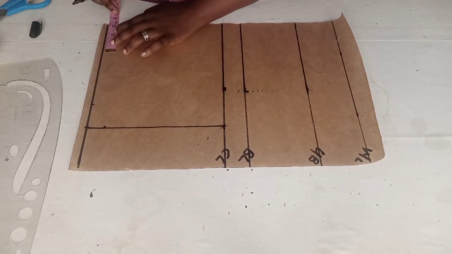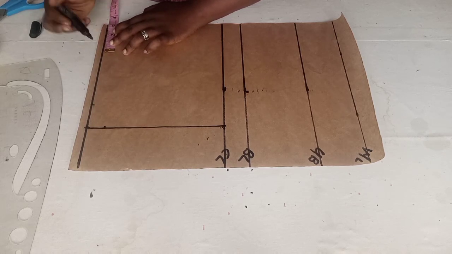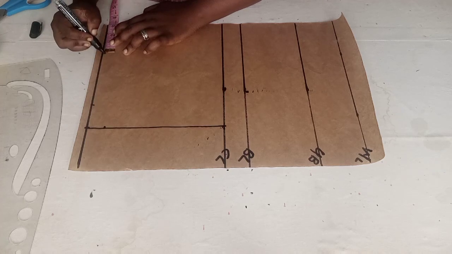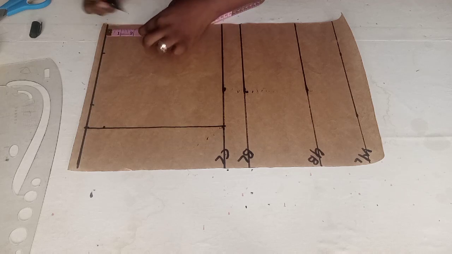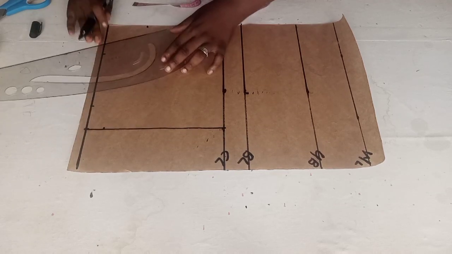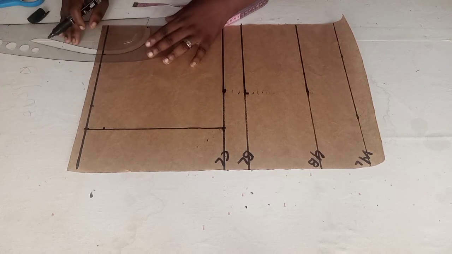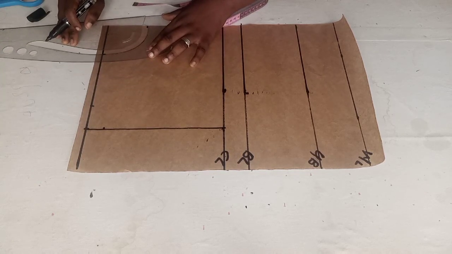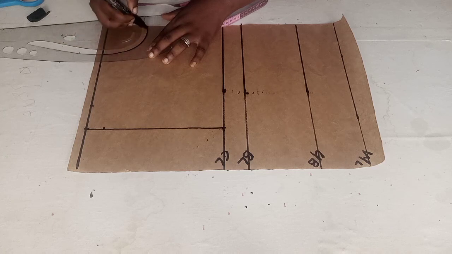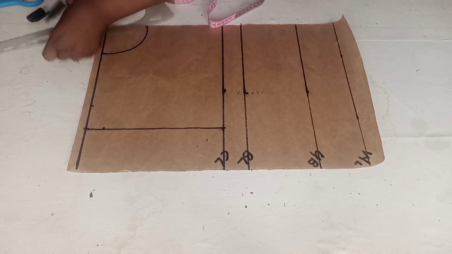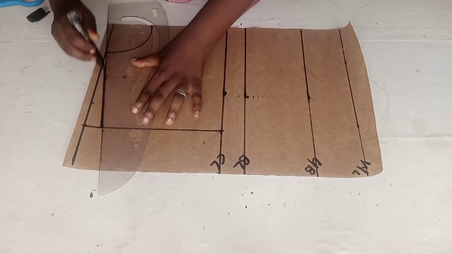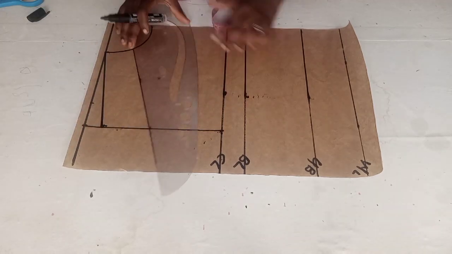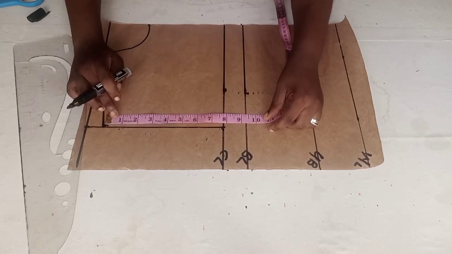So I'll come to the neck. I'll be making use of standard neck measurement, which is 3 by 3. So you shape it. You can make use of your hand, and you can also make use of your French curve. So this is it.